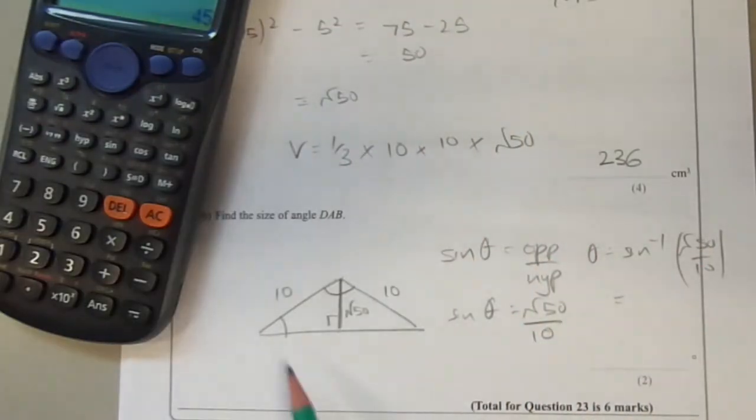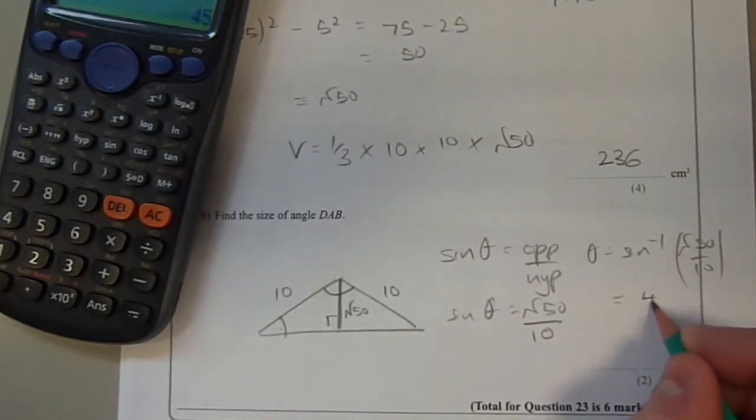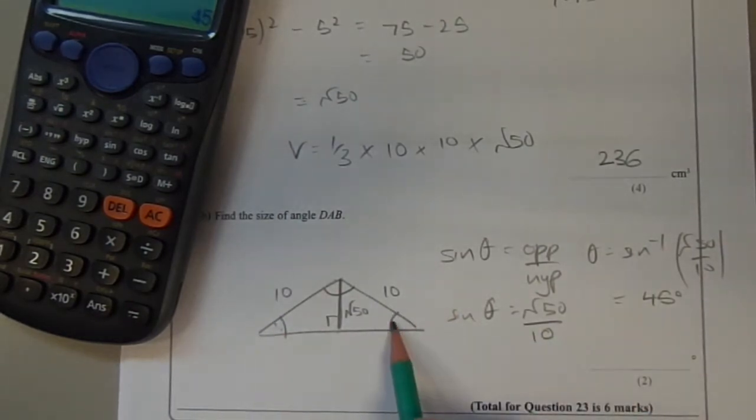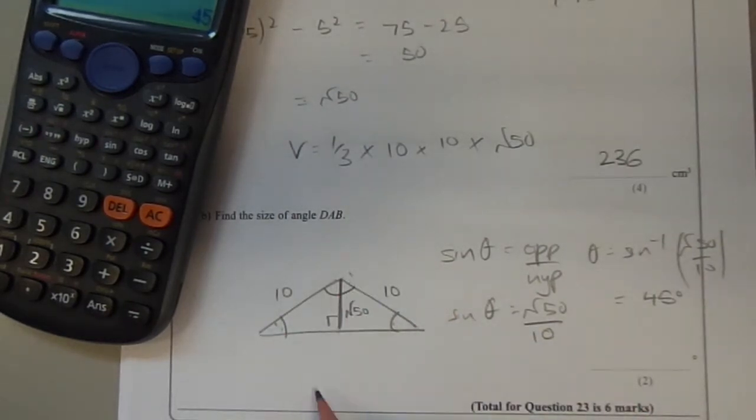To work out that this angle here is 45 degrees. That one's 45 degrees. That one's also 45 degrees because it's an isosceles triangle. 45 plus 45 is 90. What must this one be? Well, this one must be 90 degrees because the angles in a triangle add up to make 180 degrees.